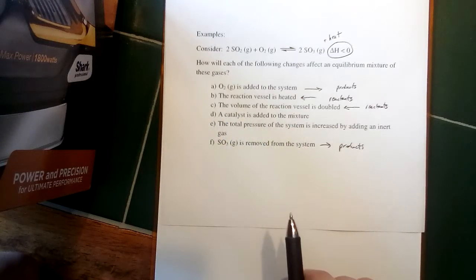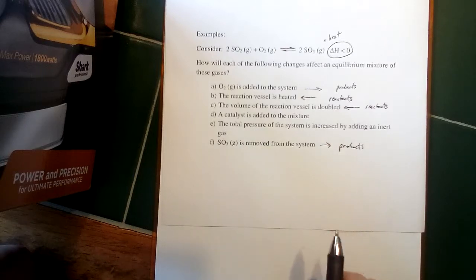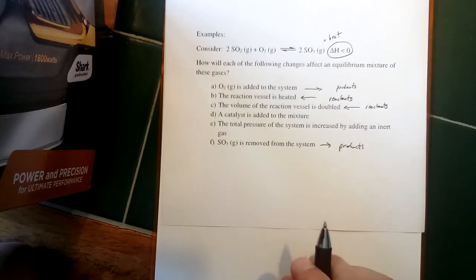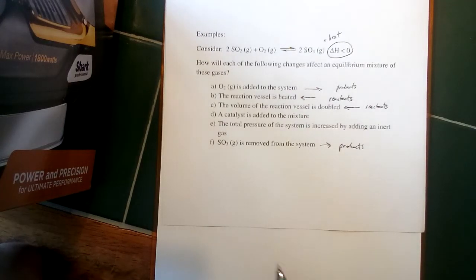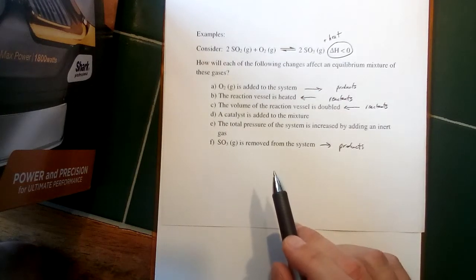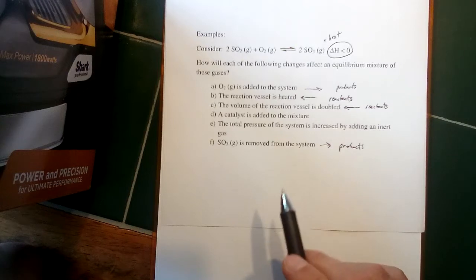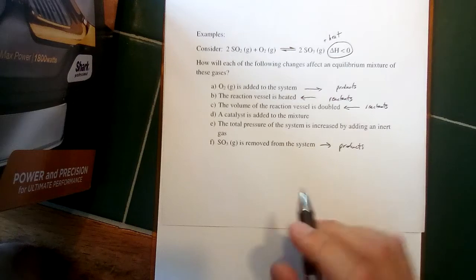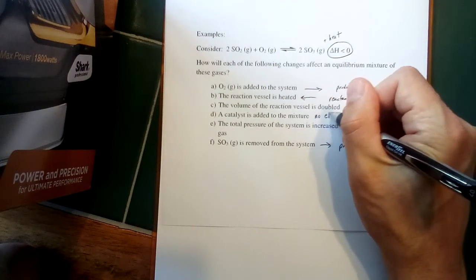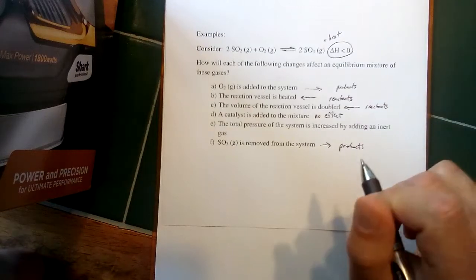Now, part D says a catalyst is added to the mixture. We talked about a catalyst back in the last chapter on kinetics. And in fact, what a catalyst does is it changes the pathway, so it can cause a reaction to be faster, but it doesn't change where the energy of the starting materials, reactants, and the energy of the products are. So an equilibrium is really a thermodynamic effect. It's affected by the energy of the products and the reactants, and a catalyst cannot change that. So the catalyst has no effect on an equilibrium.